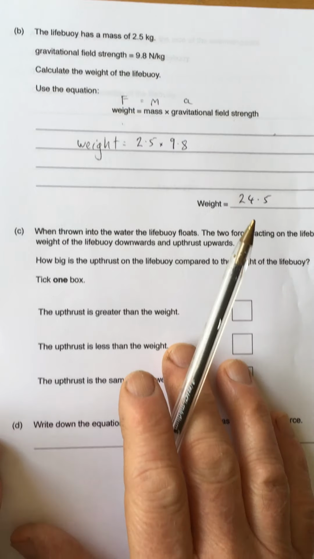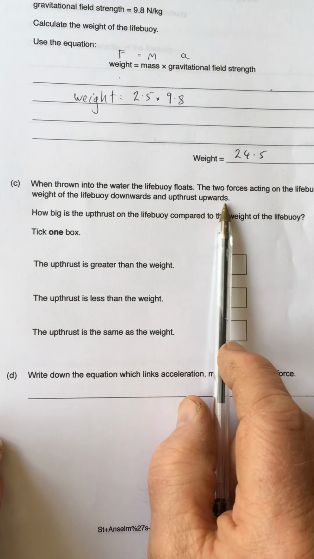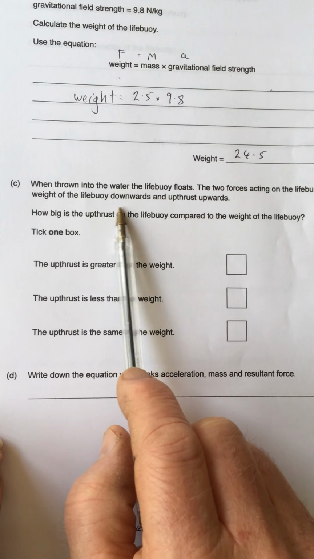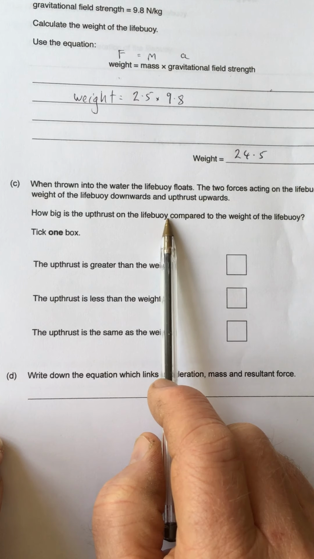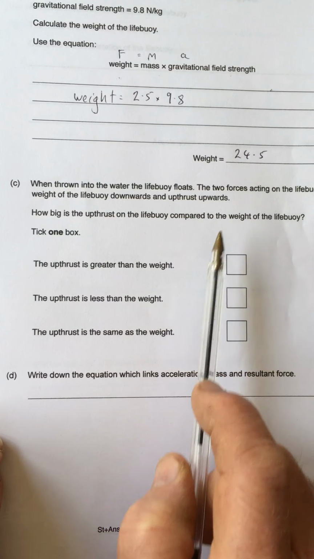When thrown into the water, so we come to the next one, the life buoy floats. The two forces acting on the life buoy are the weight of the life buoy downwards and the upthrust upwards. How big is the upthrust on the life buoy compared to the weight of the life buoy?